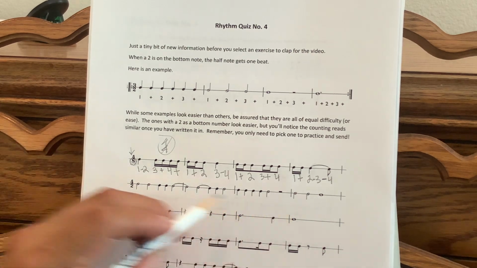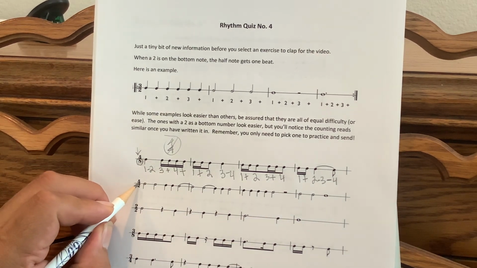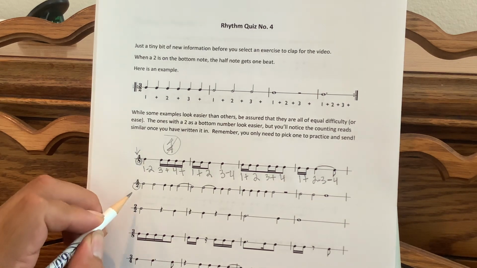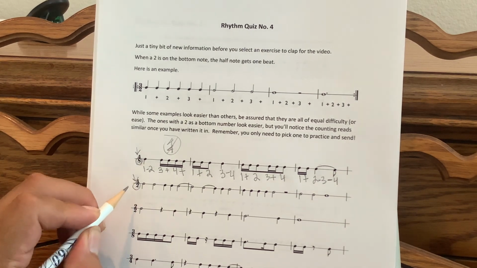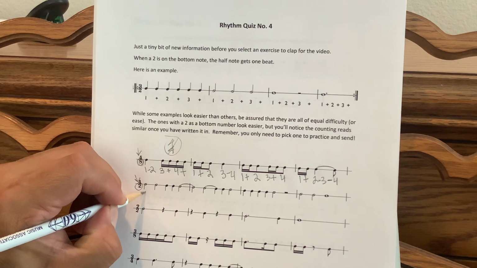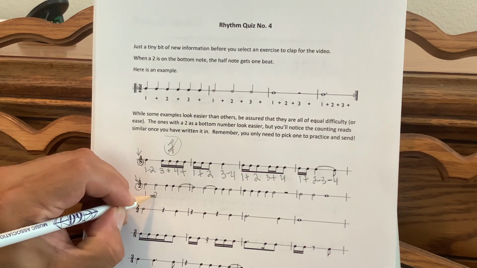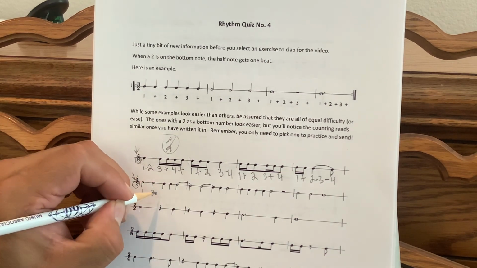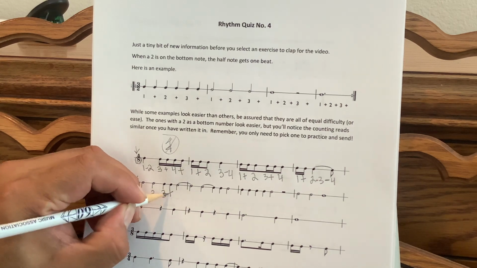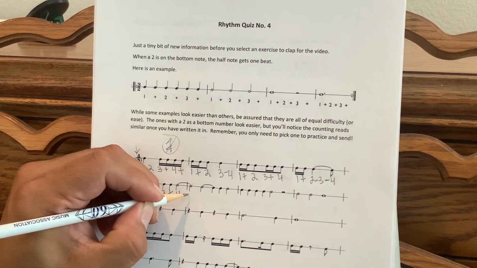That looks a lot easier, but let's look at the numbers first. So now we're counting half notes. Yes, and there's 4 of them in every measure, 4 half notes. So, well, there's a half note, so that's beat 1. Another half note, beat 2. These are twice as fast, aren't they, the quarter notes? So that must be 3. And here's 4. Now we start over.